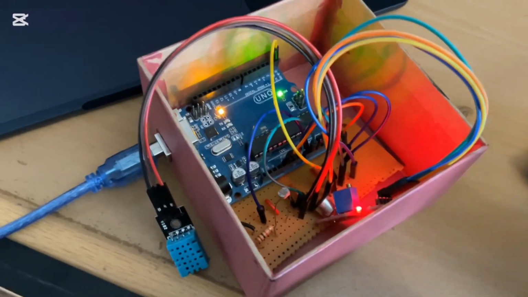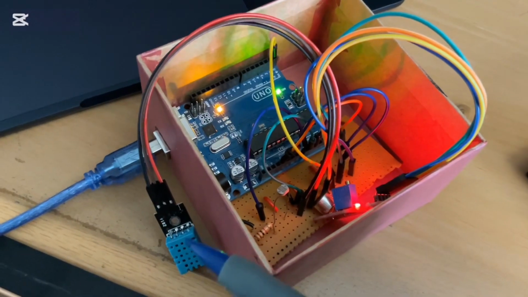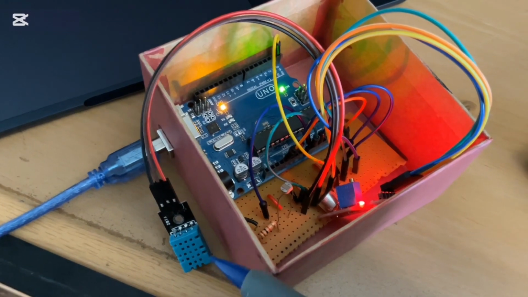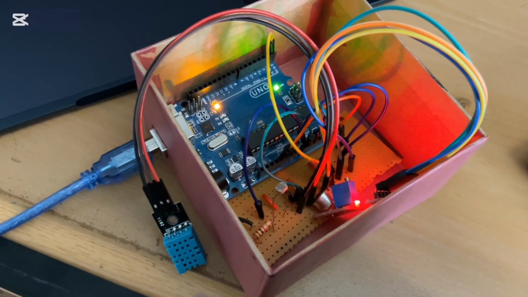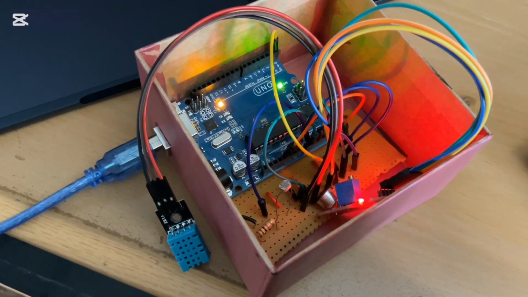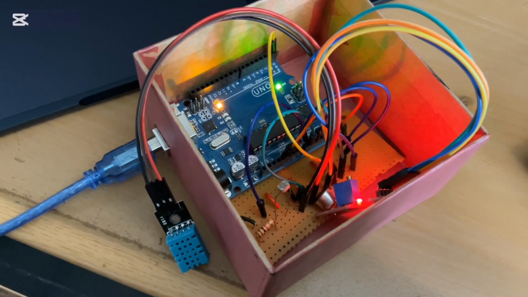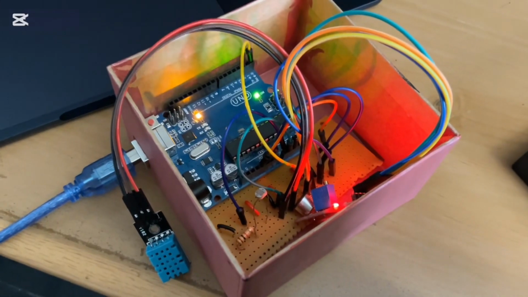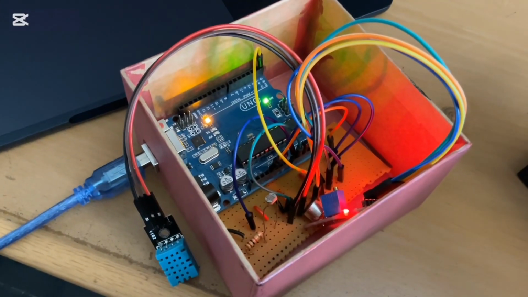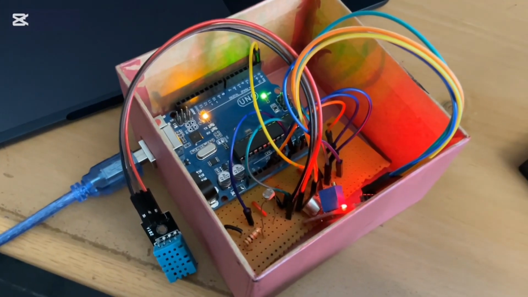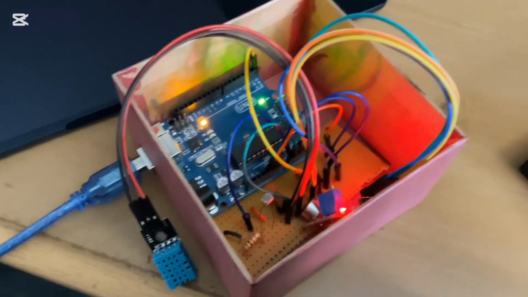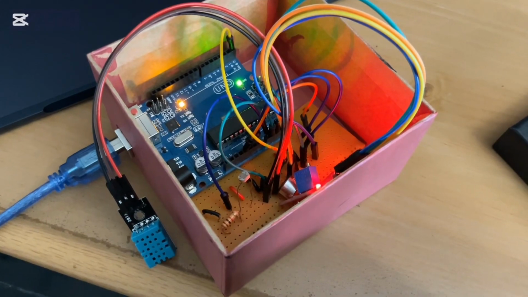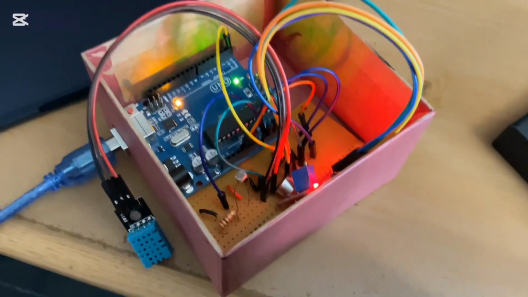The second sensor is the DHT11, a temperature and humidity sensor. It measures temperature and humidity, which is ideal for climate monitoring and HVAC systems. The third sensor is a sound level sensor, the KY038. It captures ambient noise levels, which is useful in environmental noise compliance and smart home automation.